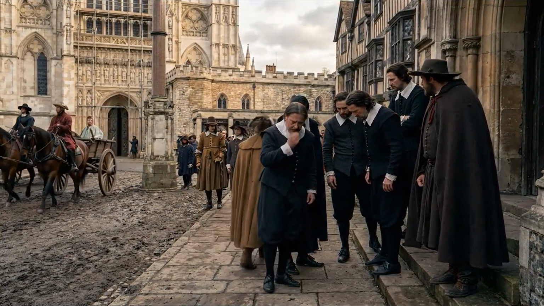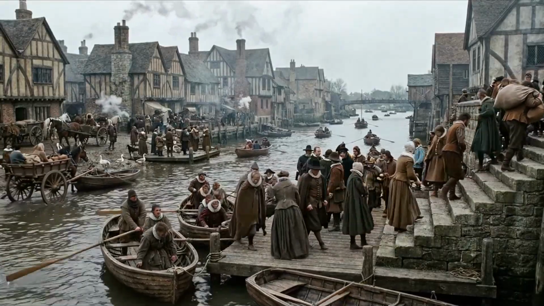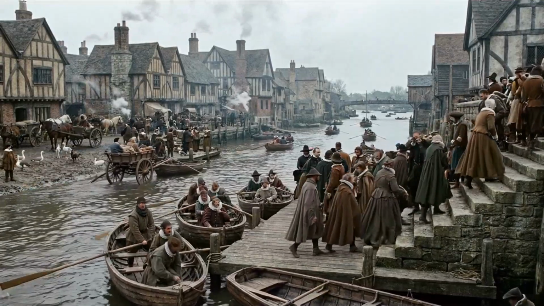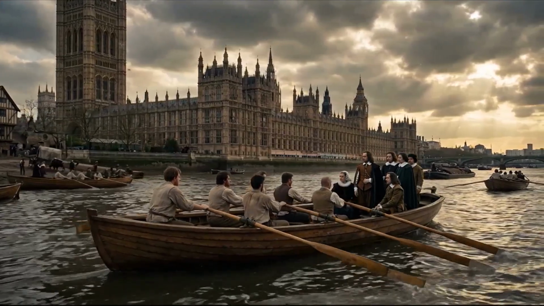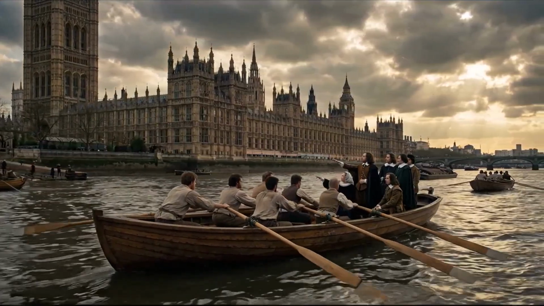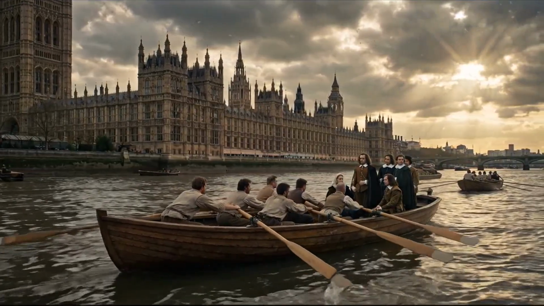At the centre of the whole scene sit Westminster Stairs, a crowded landing on the river where travellers were constantly coming and going by boat. In an age before bridges and proper paved roads dominated travel, the Thames really was London's main artery, carrying politicians, clergy, messengers, and ordinary people straight to the doorstep of power.